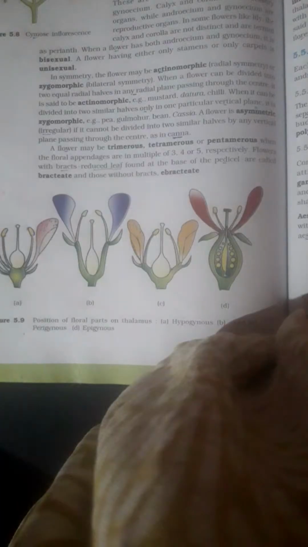Now the zygomorphic symmetry of flower. Now what is zygomorphic symmetry of flower? So when it can be divided into two similar halves only in one particular vertical plane. So it says only one particular vertical plane. Take a human example, from top to bottom in vertical plane. If we see passing through the center, so that's the zygomorphic symmetry of flower. Example: pea, gulmohar, bean, and cassia.